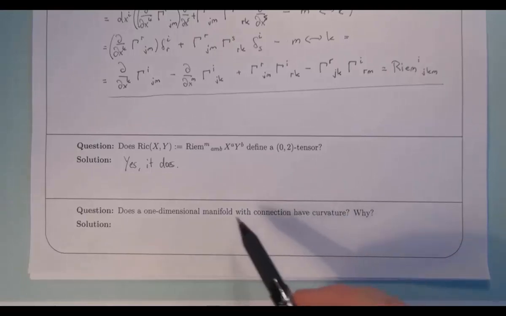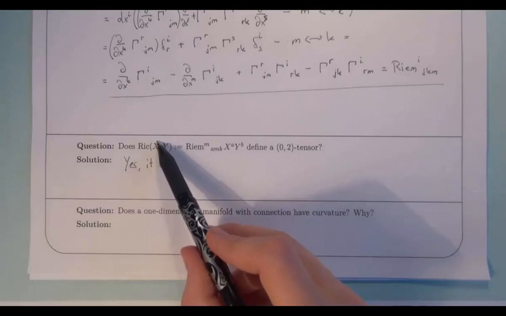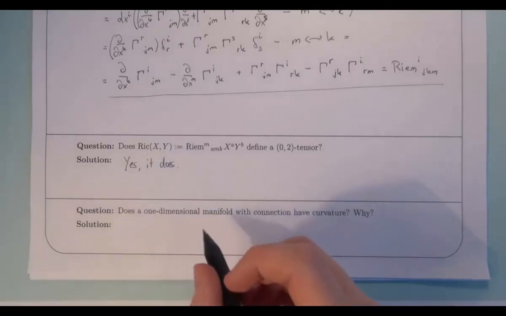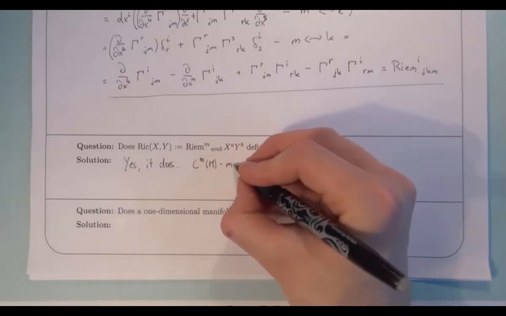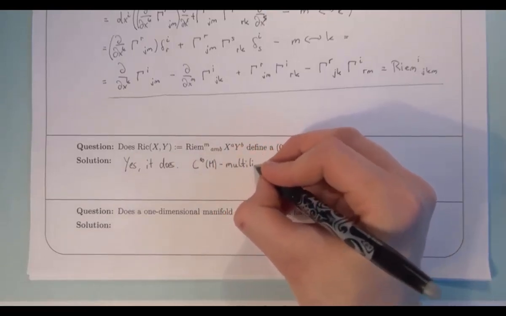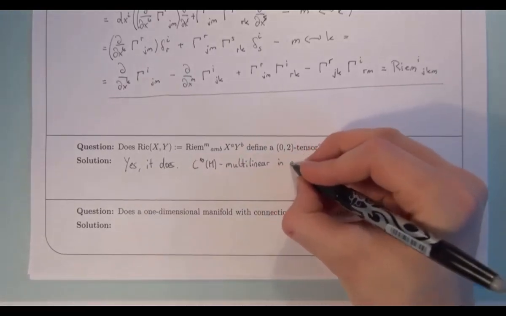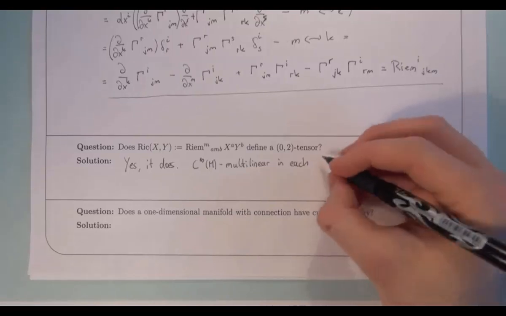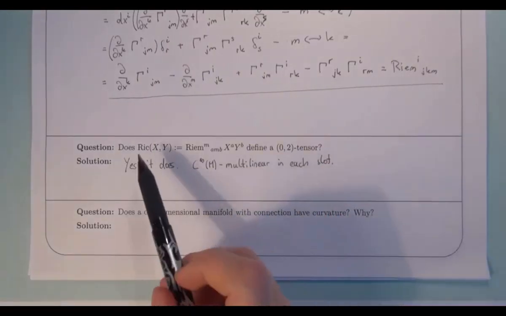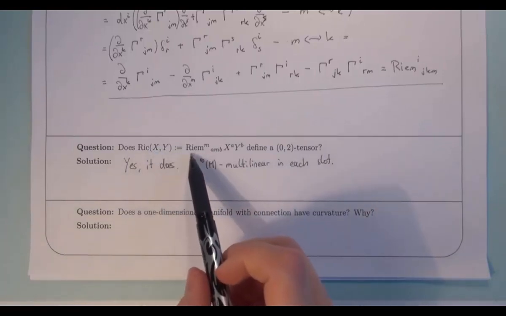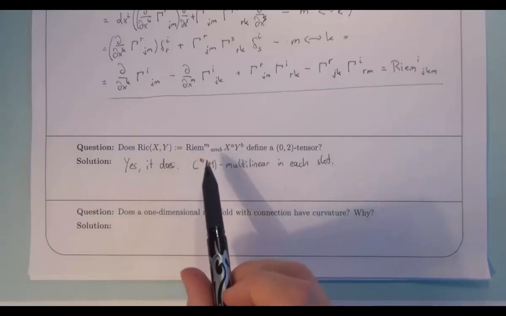The criterion for something to be a tensor is that it is multilinear, so C infinity multilinear in each slot. However, we don't need to check that explicitly in this case, as we know that the Ricci tensor is defined by the Riemann curvature tensor.